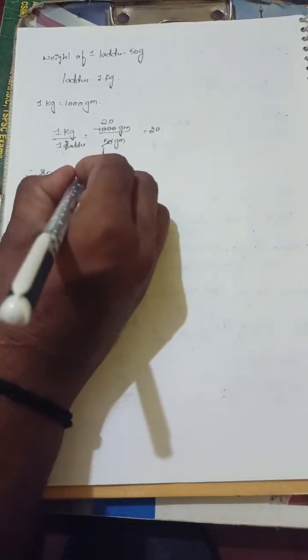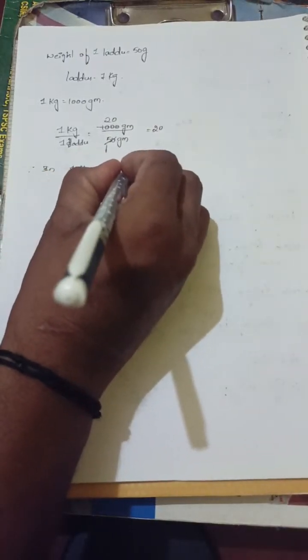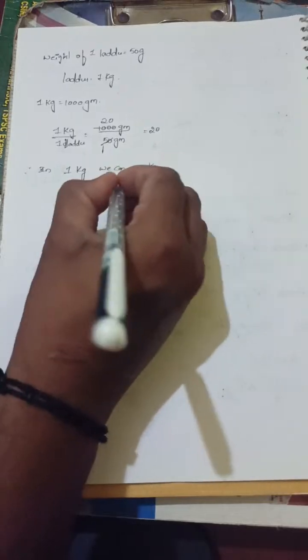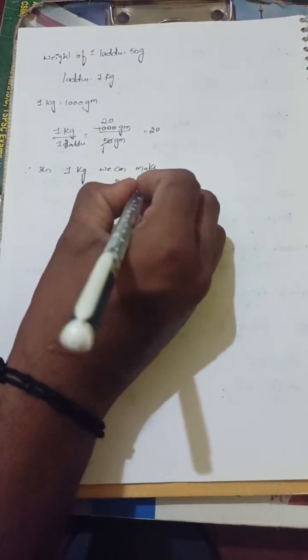So 1 kg weight is how much? 1000 grams, and 1 laddu is 50 grams. So 50 times 20 is 1000. So how many laddus are we going to make in 1 kg? Therefore, in 1 kg we can make 20 laddus.